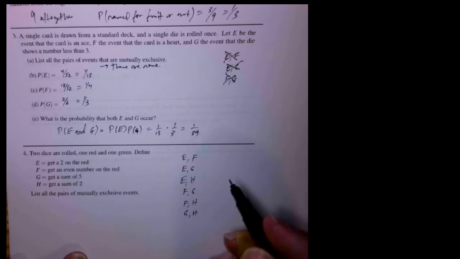Okay, E and F, are those mutually exclusive? Get a 2 on the red and get an even number on the red. No, right? A 2 is an even number, so if you roll a 2 on the red, then both E and F have occurred. So those are not mutually exclusive. E and G, a 2 on the red and a sum of 5. If you got a 2 on the red and a 3 on the green, that would be an outcome that would make both of these events occur. So they are not mutually exclusive.